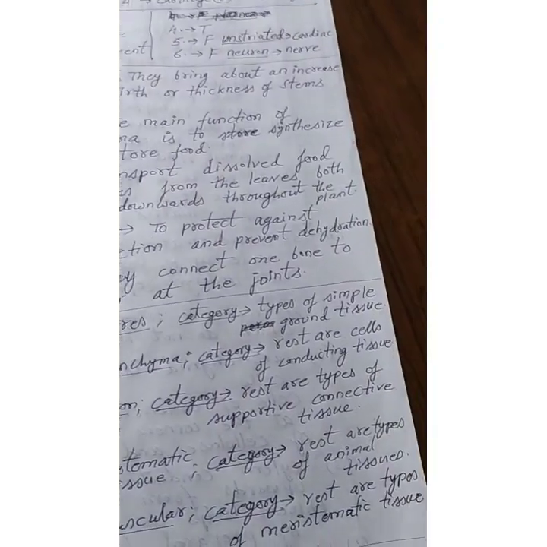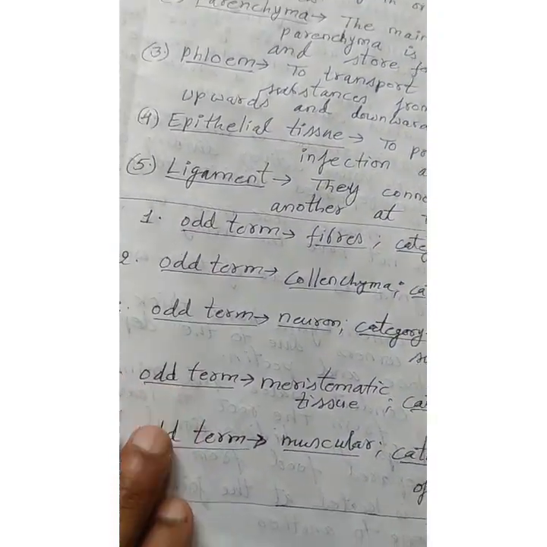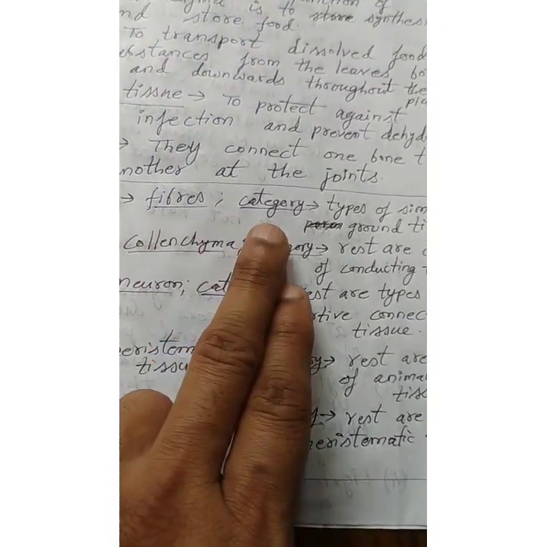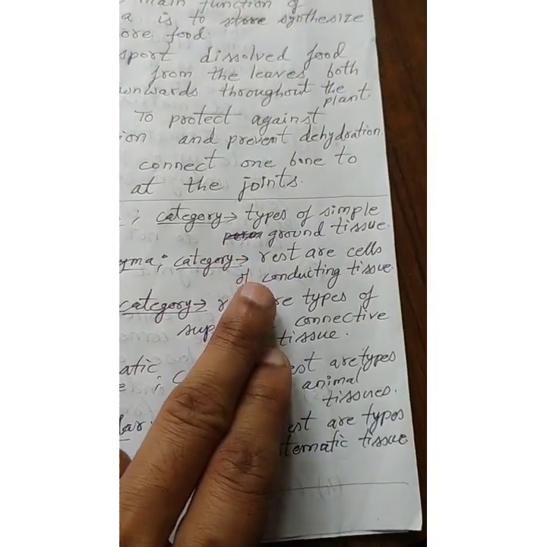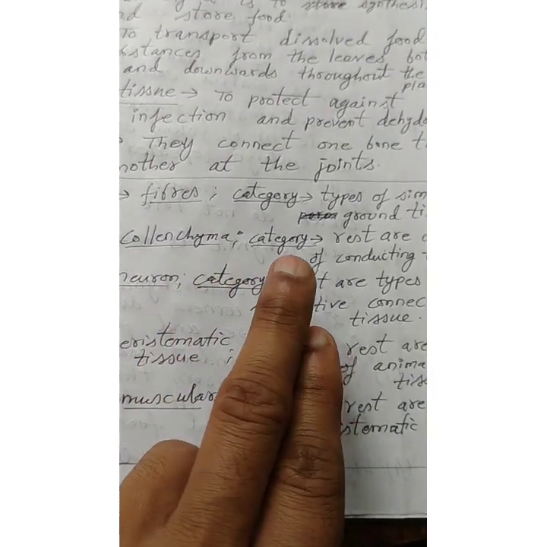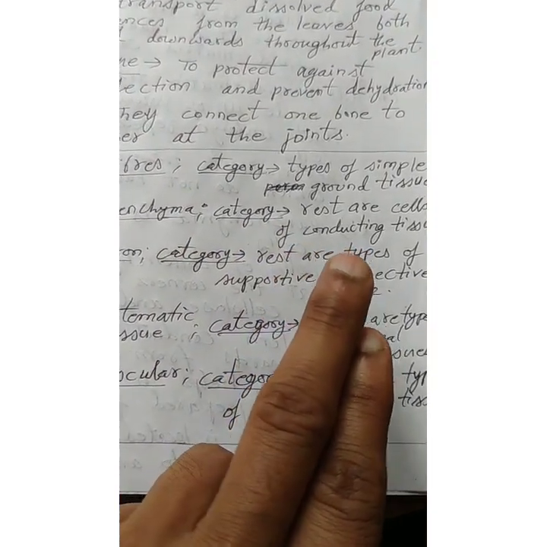So I have written here the answer. Odd term, first one is fibers, and the category are types of simple ground tissue. The second answer, odd term, is collenchyma. The question is sieve tube, companion cell, tracheids and collenchyma. So odd term is collenchyma, and the category is rest are cells of conducting tissue.